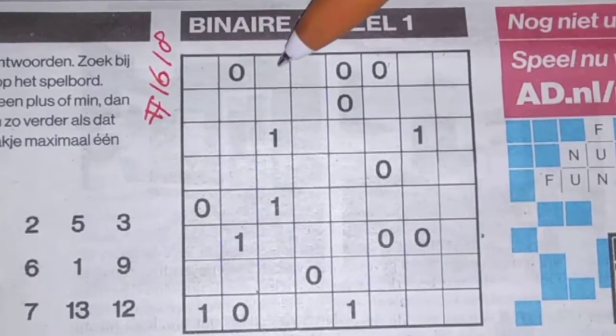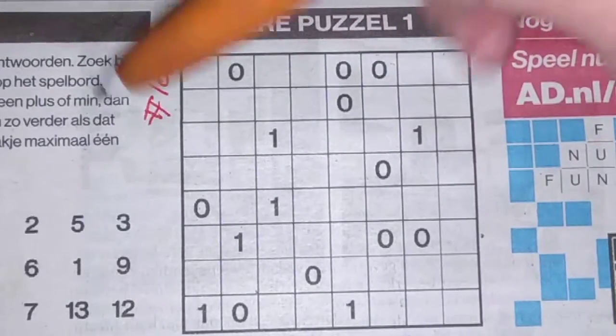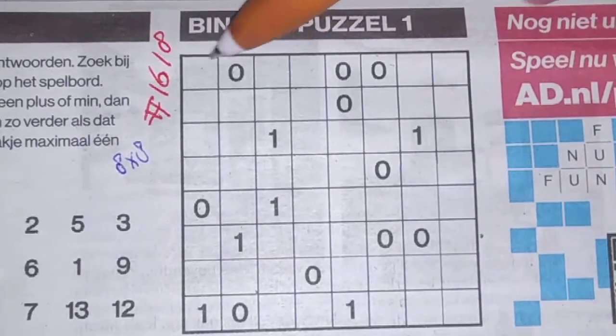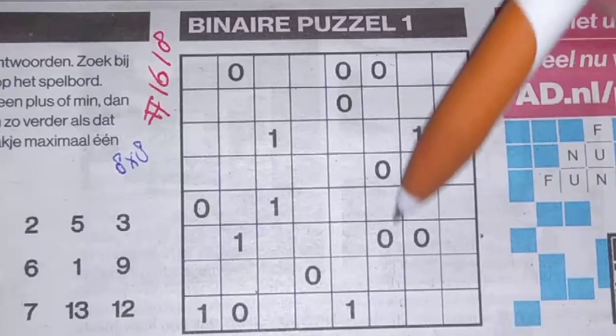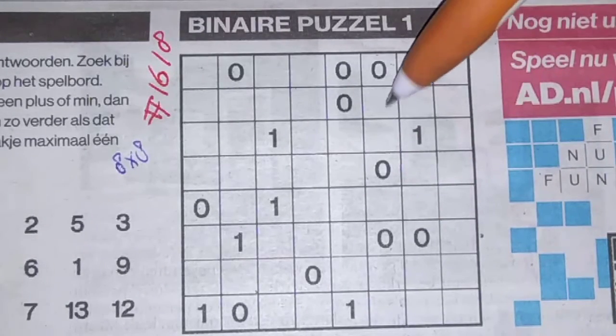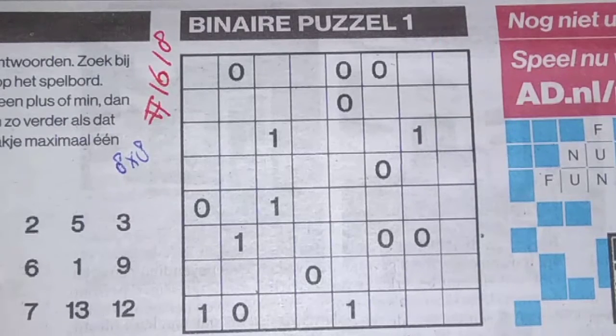We have here 1 2 3 4 5 6 7 8. It's an 8 by 8 binary puzzle. That means in a row or in a column there are always 4 O's and 4 1s. Alright, so let's get started.